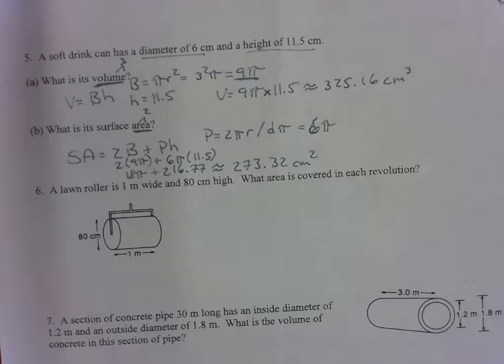Now I got to work on this part. I already have the height. It's 11.5. Then you have to find the perimeter. But the perimeter of what? The perimeter of the base. The shape of the base is a circle. The perimeter of a circle is called a circumference. So you have to find a circumference, which is either 2 pi r or diameter times pi, because twice your radius is your diameter. They gave me the diameter, 6. So that means the circumference is 6 pi.